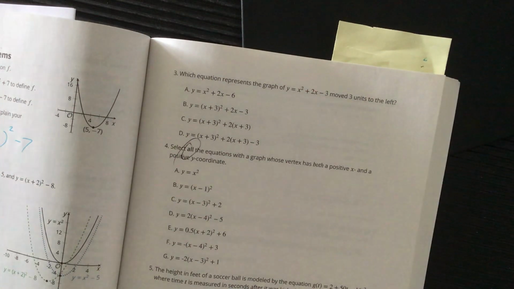Question 3. Big man. Which equation represents the graph? Yep, what do you got? Oh, I got C. You got C, huh? Felt like it was a good representation.